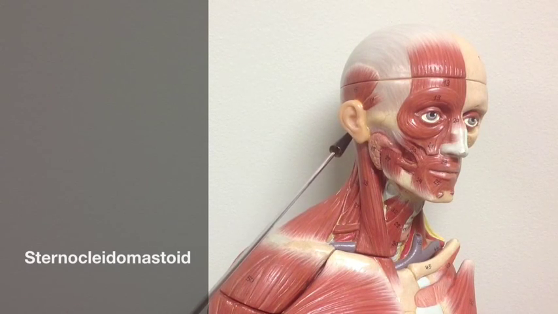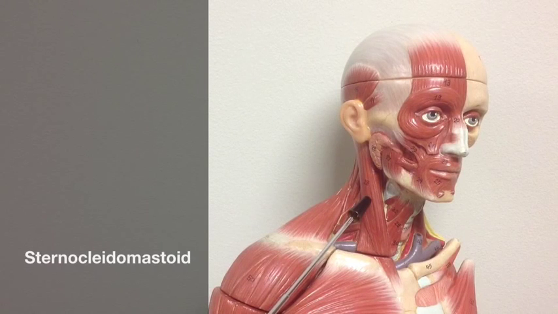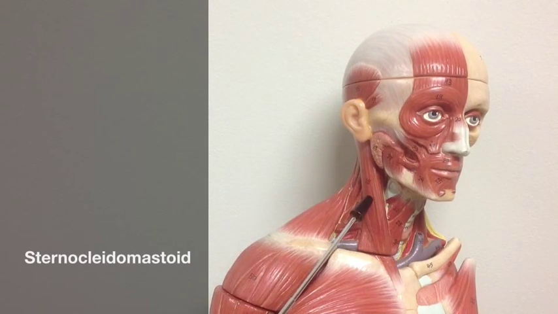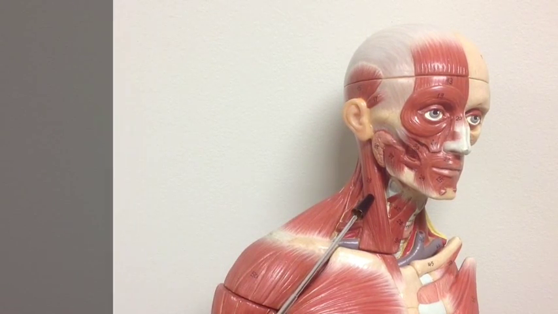process of the skull. The actions of the SCM, when one of this pair of muscles contracts on one side, it laterally flexes the neck, which means it tilts the neck and head to one side. It also rotates the head to the opposite side of the contracting muscle. When both muscles of the SCM on both sides of the neck contract together, it flexes the neck. And you can perform this action simply by touching your chin to your chest. That is a neck flexion movement.